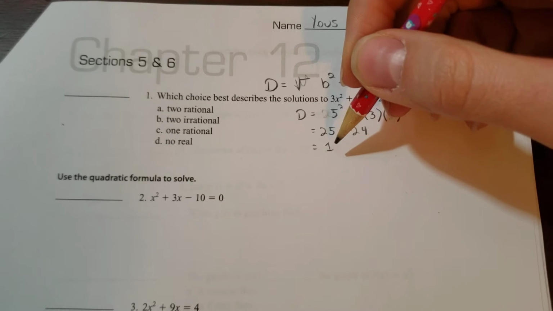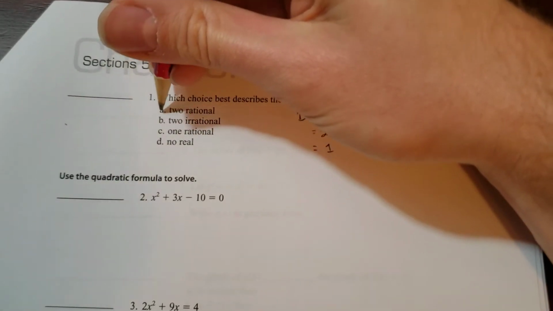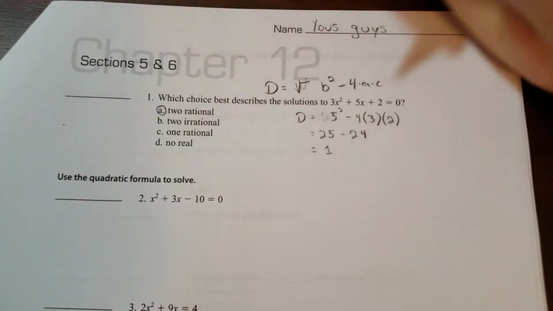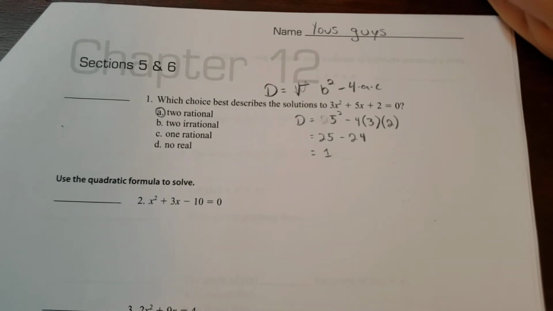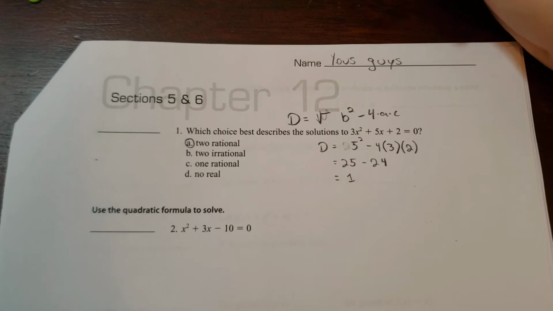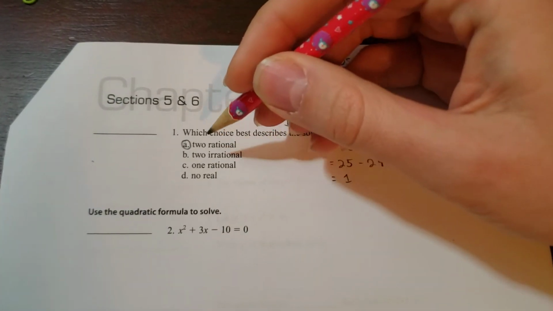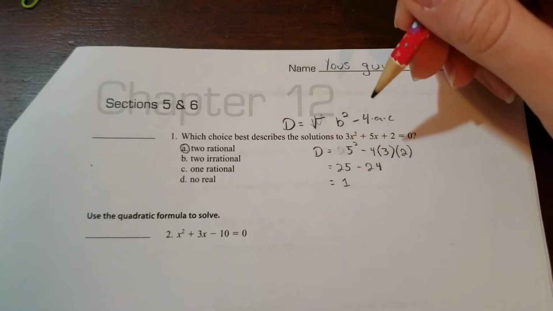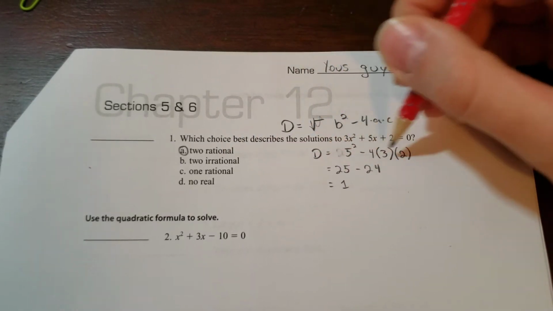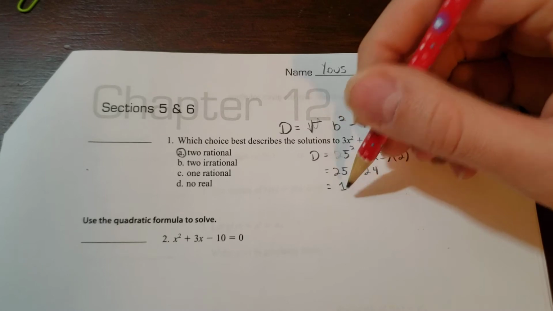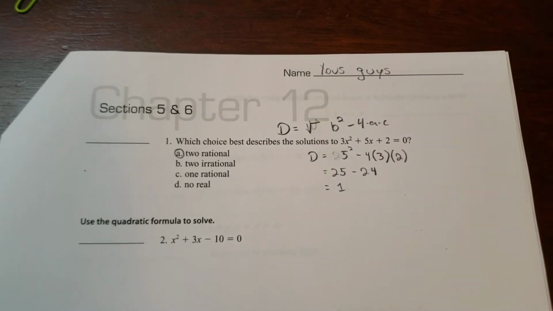It is also a perfect square, so we are going to have 2 rational solutions. X, right, in this case, x would equal, that doesn't matter. This is just going to describe our quadratic. It's a positive, right? You could double check your notes from yesterday.